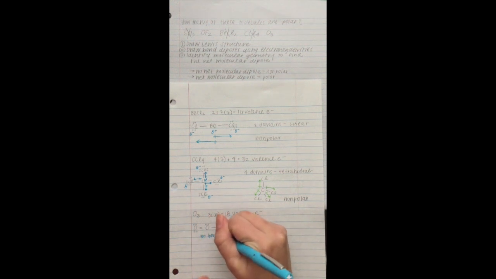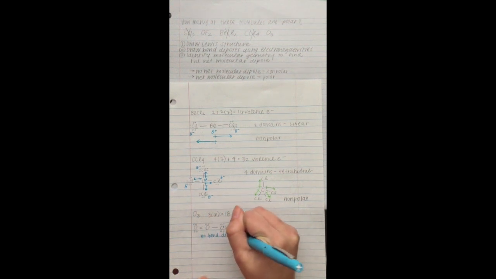So the resonance hybrid doesn't really matter. Also, since the electronegativities are the same for all of these atoms, there's no bond dipoles. So we have to look at the molecular geometry to see if it's polar or nonpolar.